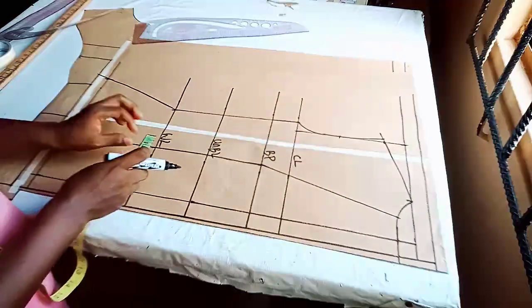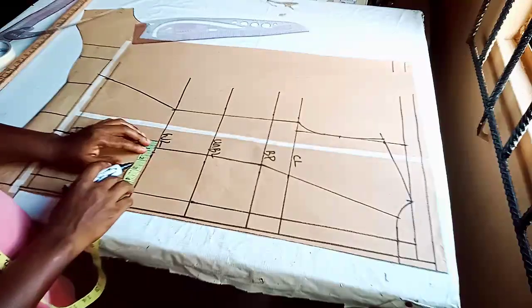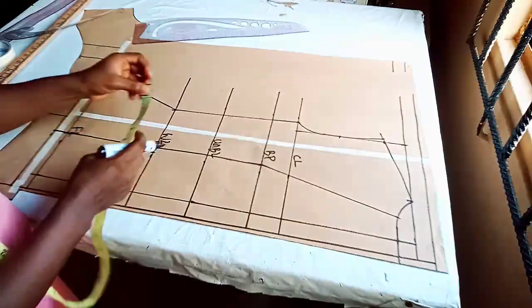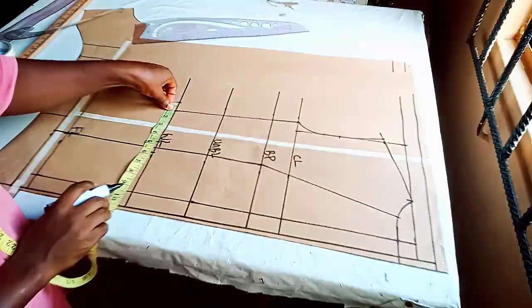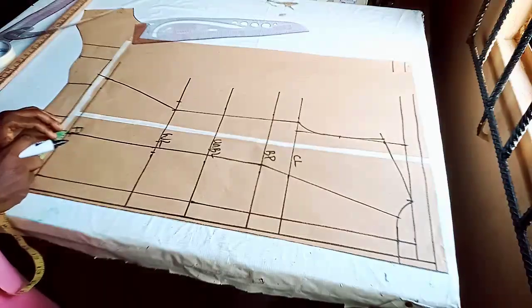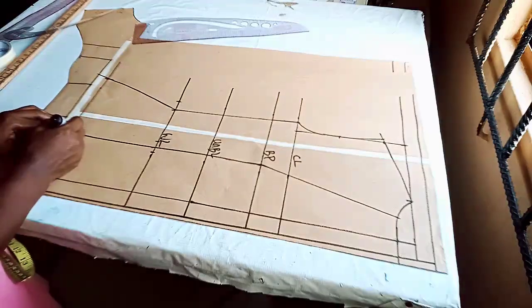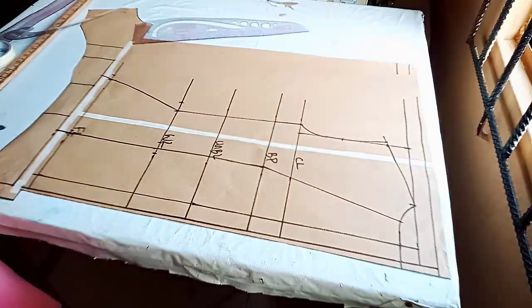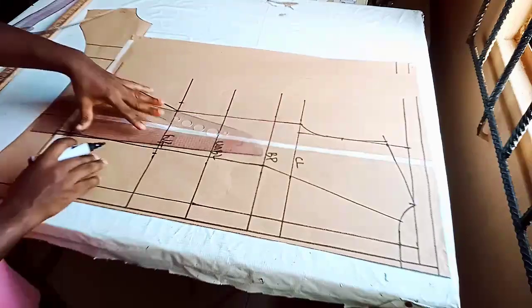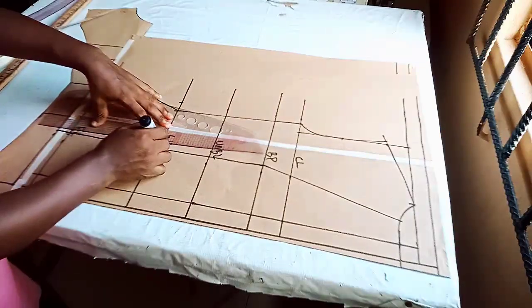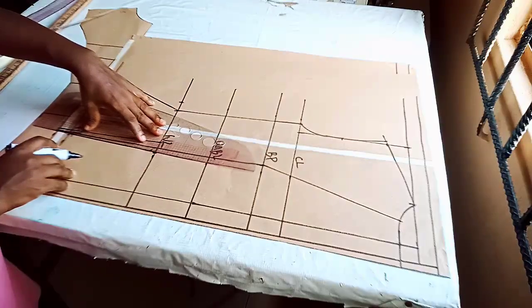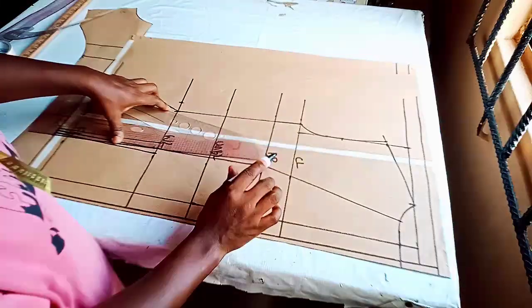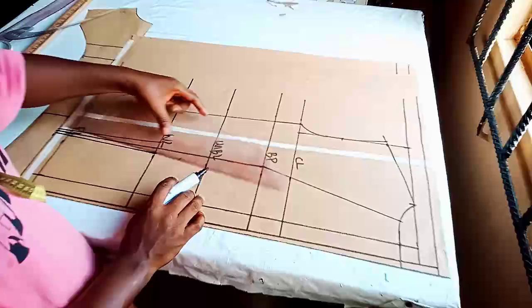We'll come to the waistline. We'll take in by half an inch here, half an inch here. So 1 inch that intake will be taken. We'll replace it back. Then we'll come to the hem line. We'll take it by 1/4 inch here, 1/4 inch here, to make it half an inch that intake, we'll replace it here. Then we'll connect. So we'll connect it to the bust line.